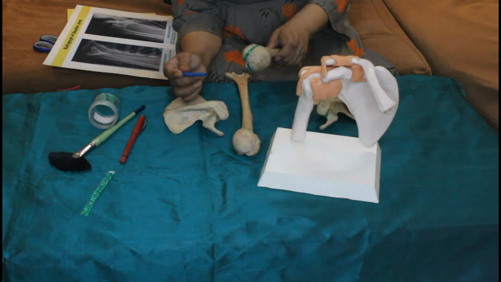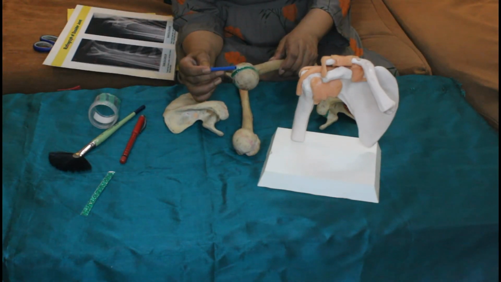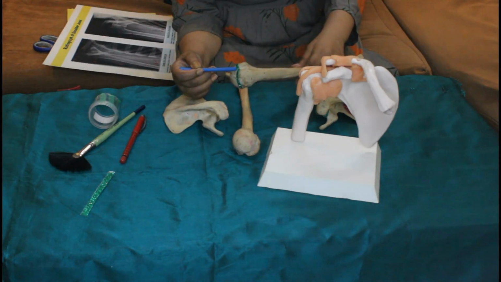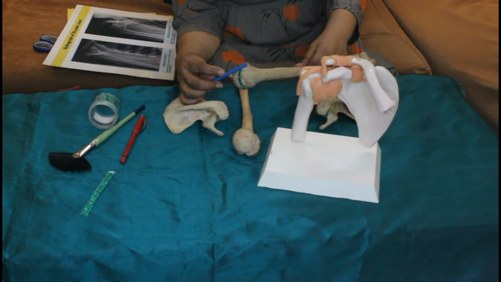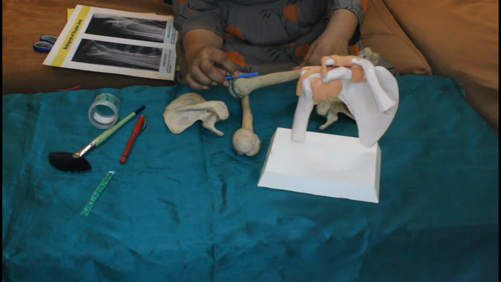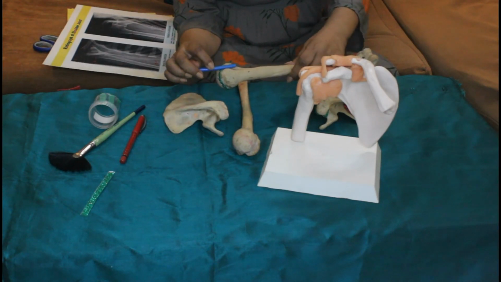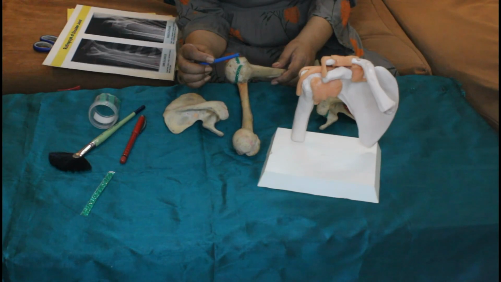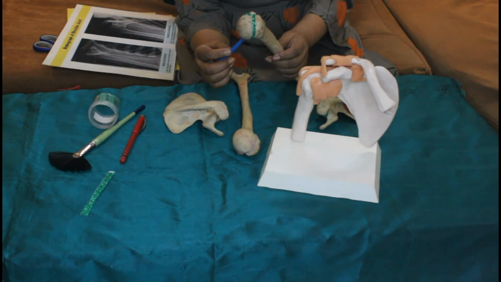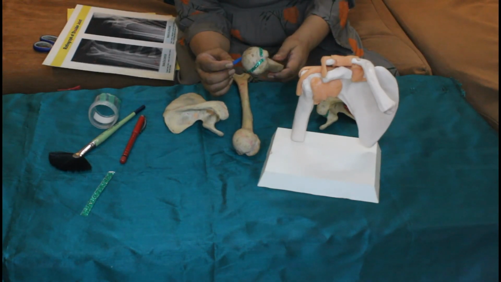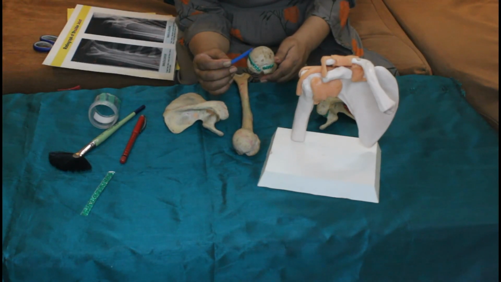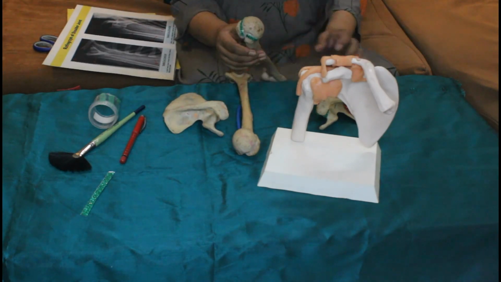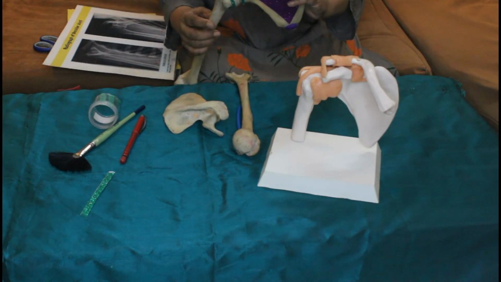Similarly, the other end of the capsule is attached along the anatomical neck of the humerus, and in front you see there is a groove, and there is a gap here because a tendon known as the long head of the biceps passes through this groove, which is known as the bicipital groove. Now there is a gap. Next, this capsular ligament descends downwards and medially, and there is looseness of the capsule, and this capsule again follows the anatomical neck of the humerus. So this is the capsular attachment of the glenohumeral joint.